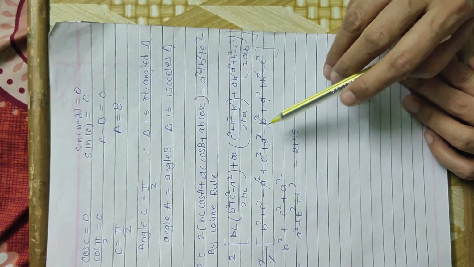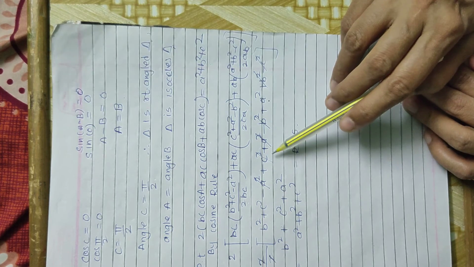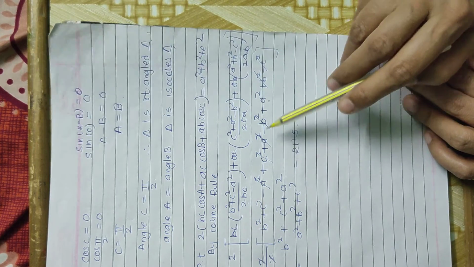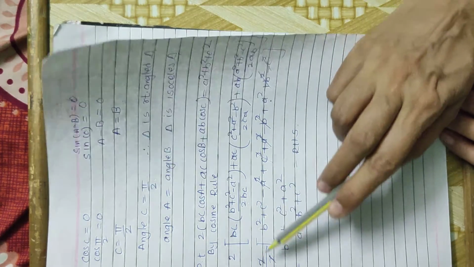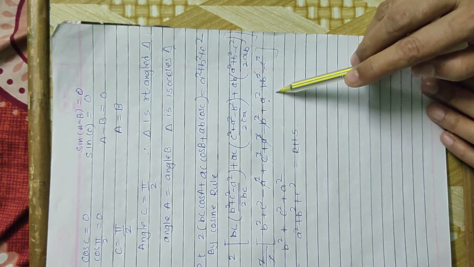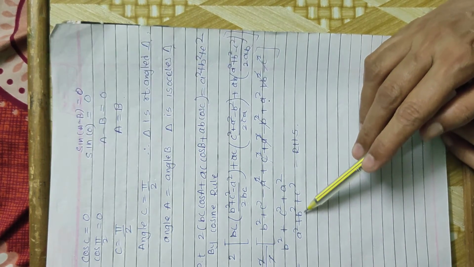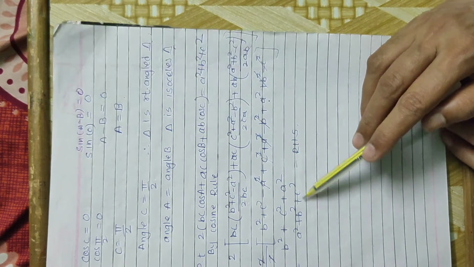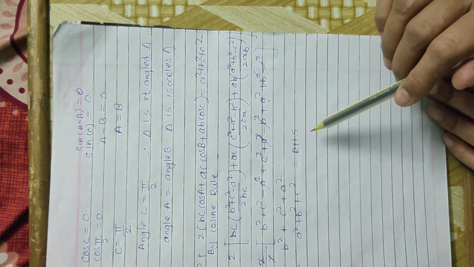So here A square, C square, B square get cancelled once. So what remains? This also once. So B square plus C square plus A square remains. That is equal to A square plus B square plus C square, which is equal to RHS. Hence proved.